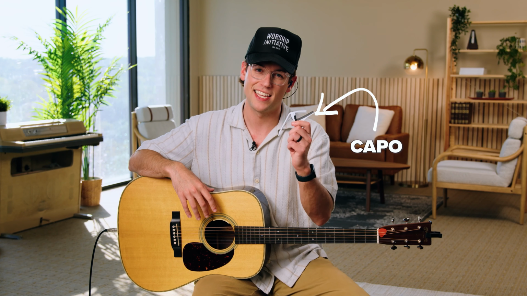While we will get there eventually, it doesn't have to be today, because you can already play in any key using the chords you already know. Stop it. Get some help. All you need is a capo.